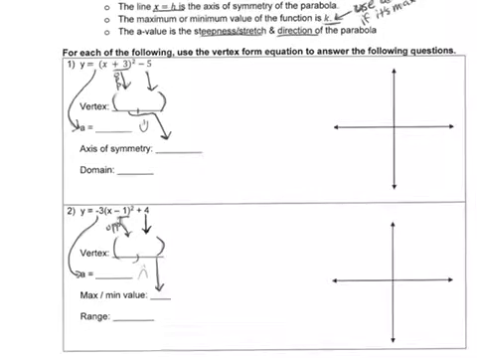So my vertex in vertex form, remember this is always the opposite. So 3 turns into a negative 3. K is just as written, so negative 5 is just rewritten. And then my axis of symmetry comes off of that, so my axis of symmetry is x equals negative 3. So if I were to graph that, that would go to the left and down.